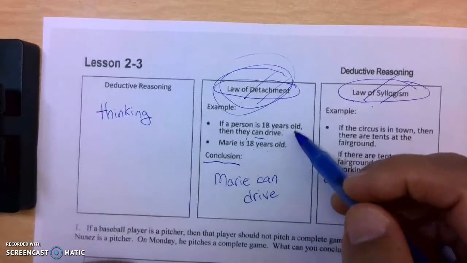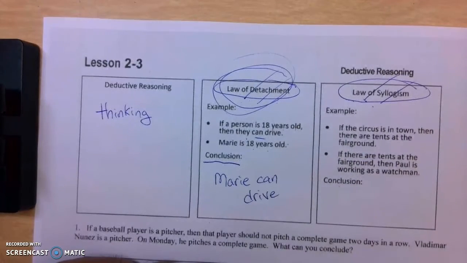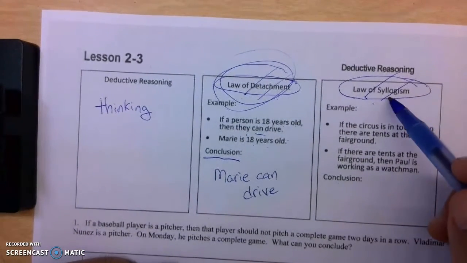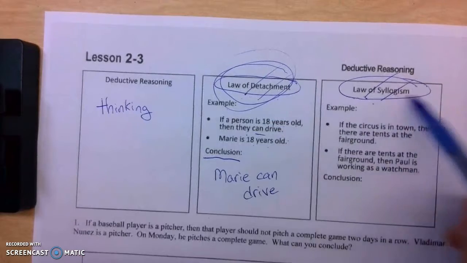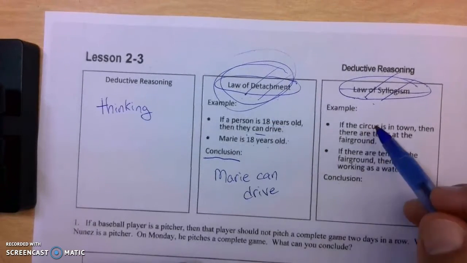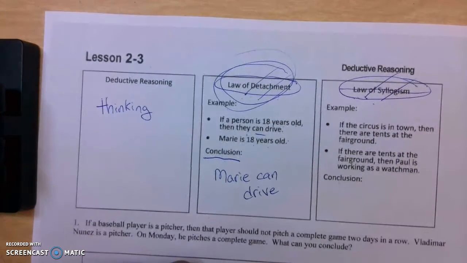So what you're going to see today is just a couple sentences, and you come up with a logical conclusion. Here's an example of the law of syllogism, but again, we're not concerned with what it's called. Just read the examples, come up with a conclusion.